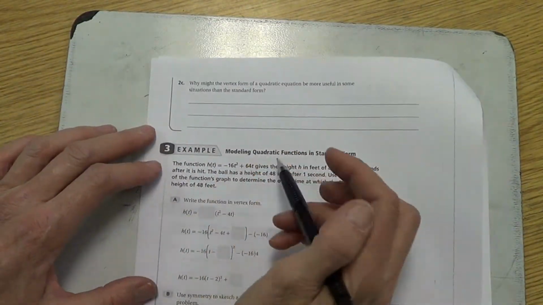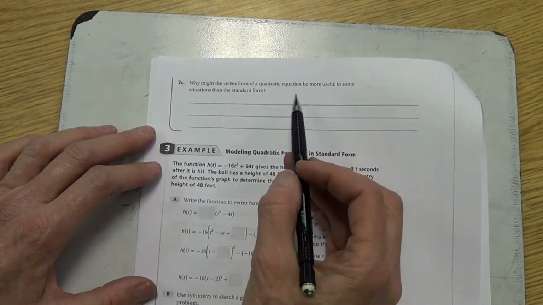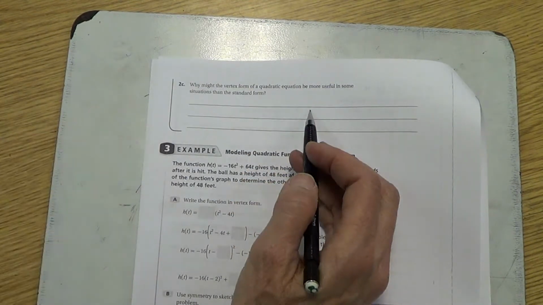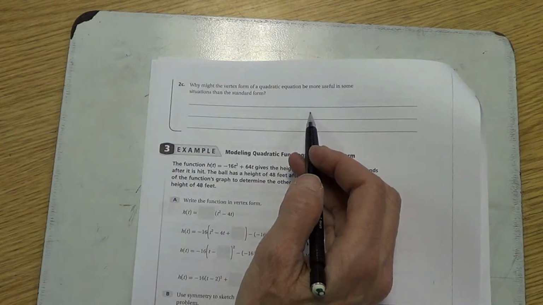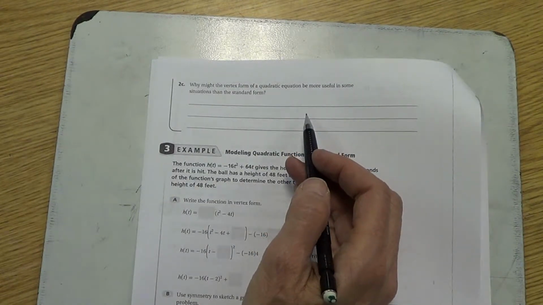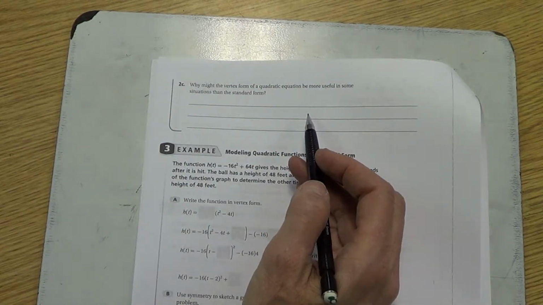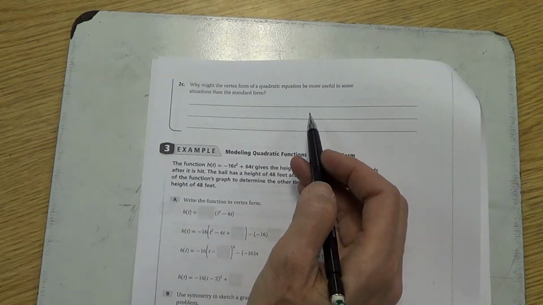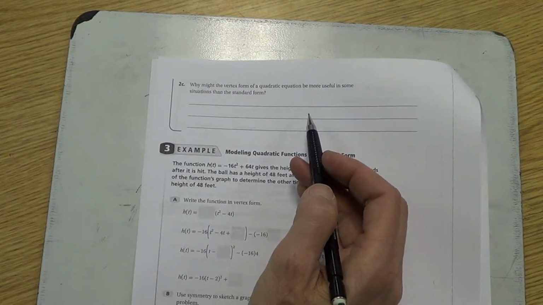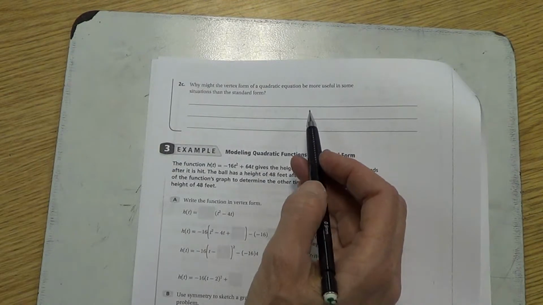Why might the vertex form of a quadratic equation be more useful in some situations than the standard form? Well, we already know that the vertex form is very handy for seeing maximum heights, for seeing minimum heights, the axis of symmetry, and identifying where the vertex is.